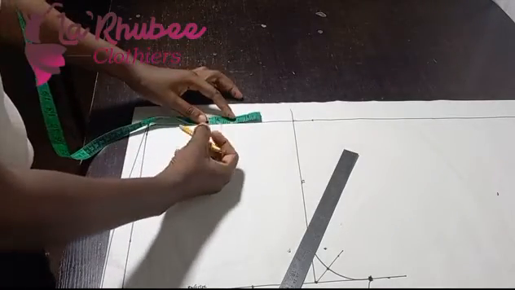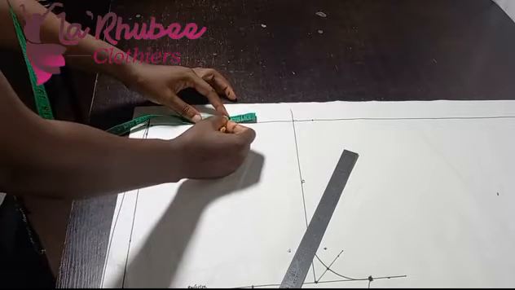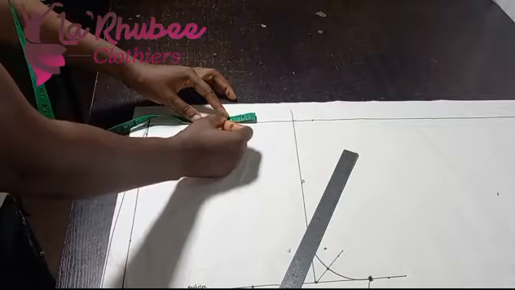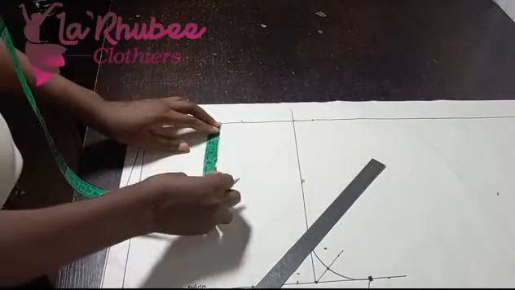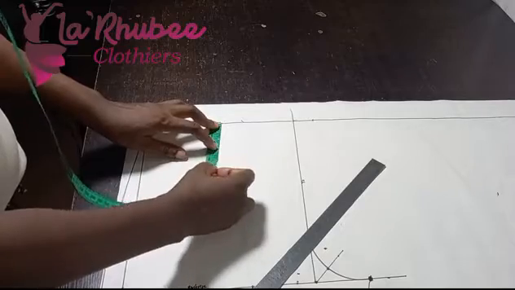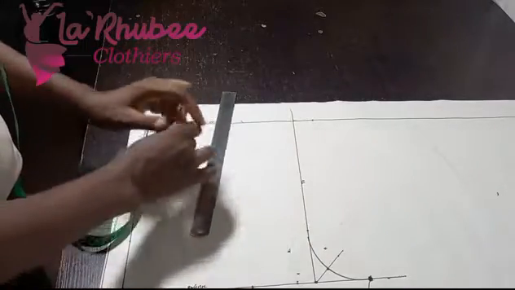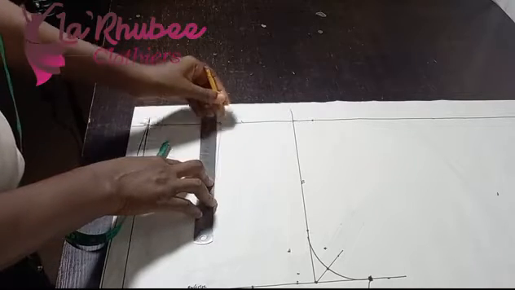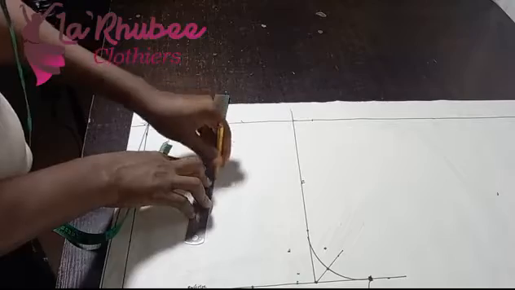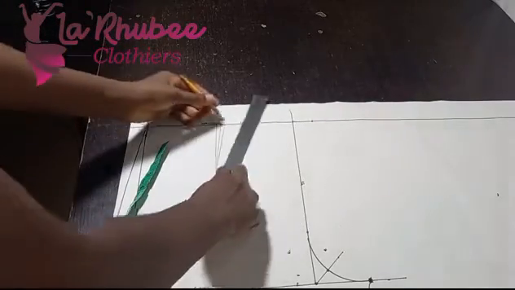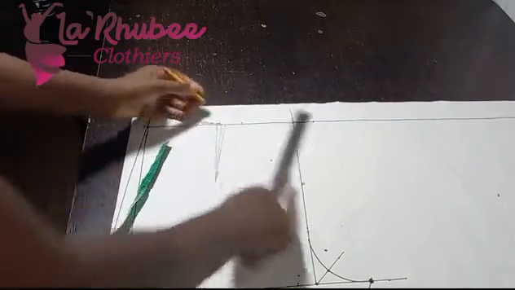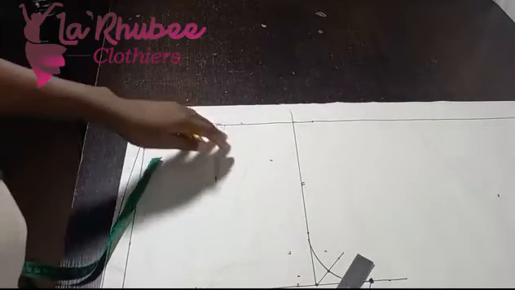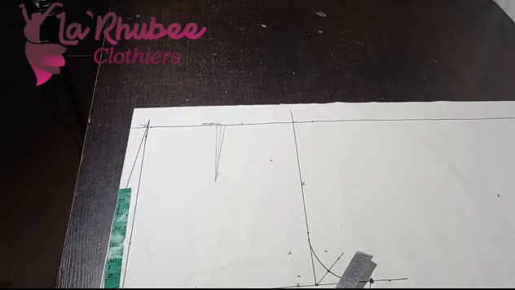So this is your ½ inch, so you get 0.25, and then you mark, come down your 5, and then you connect. So this is it about your dart. That is optional, so you can decide to do a dart, or you can decide not to do a dart. So guys, this is it about the front.